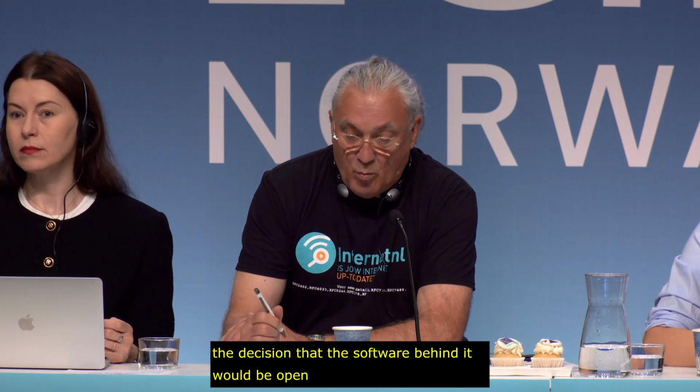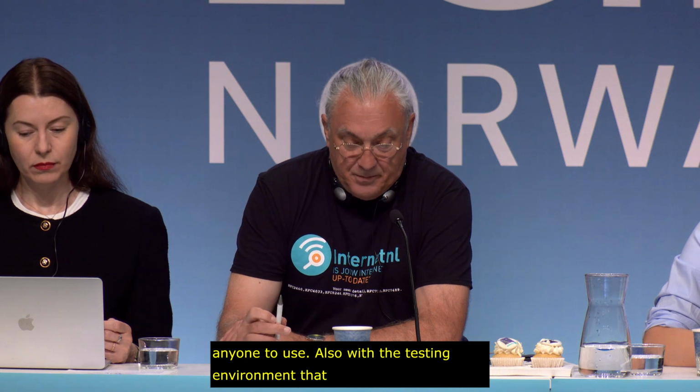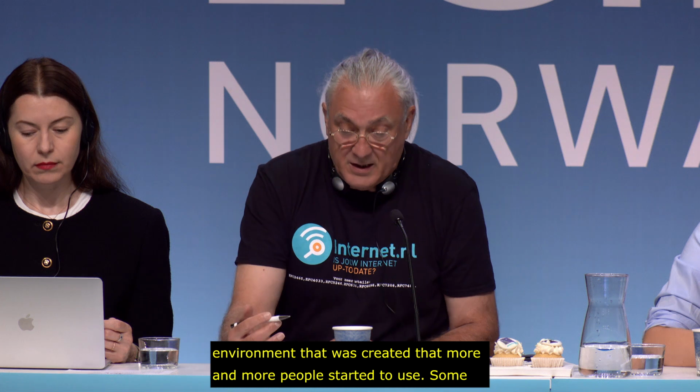Why an international community? After its launch in 2013, the community behind Internet.nl made the decision that the software behind it would be open source and available for anyone to use. Also, a testing environment was created that more and more people started to use. Some organizations decided to use the existing toolkit, other organizations built their own, but more or less with the same goal: testing how secure their and their country's internet environments are.